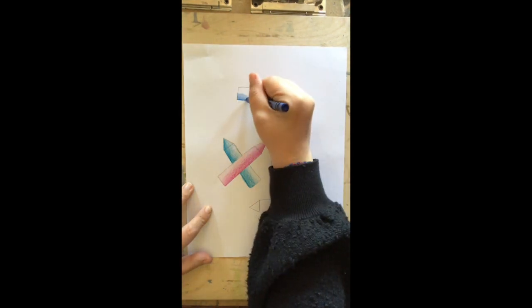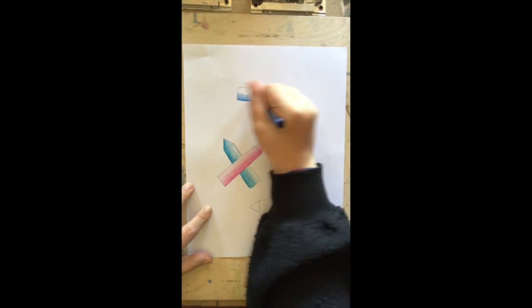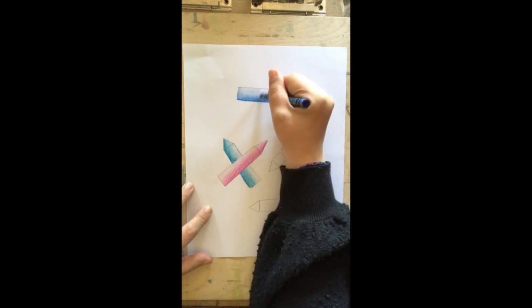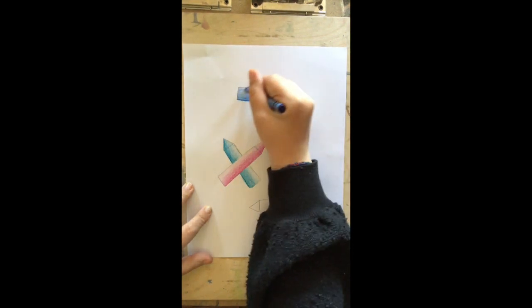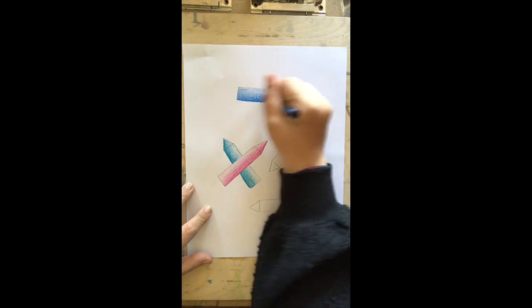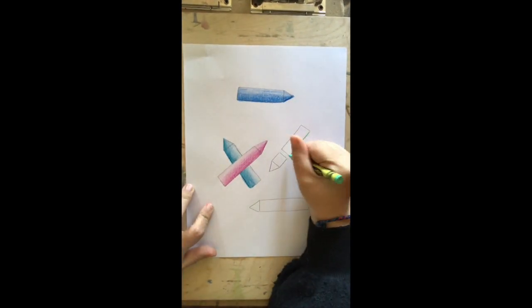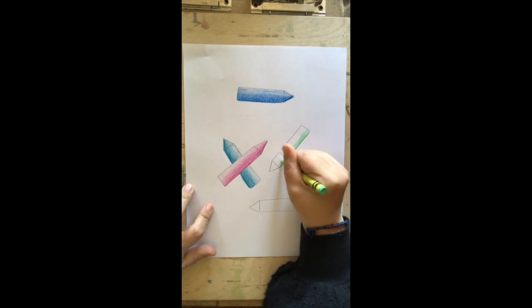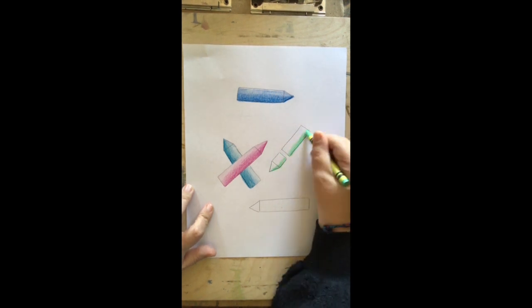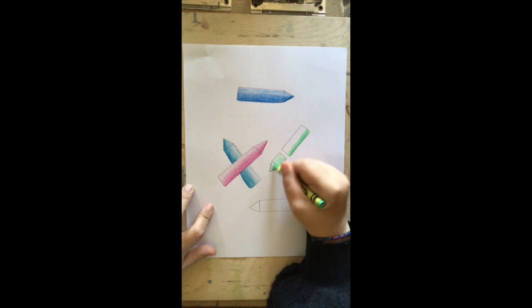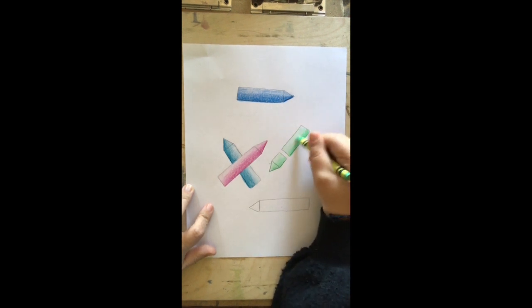And again, I'm going to make a darker line at the very bottom of each crayon so that I know that's where I'm going to make my darkest value. And it's the most difficult thing to make the lightest value. So that way I get a feel for the color I'm using and how dark or how light I have to go. And I'm going to do the split crayon the same exact way.